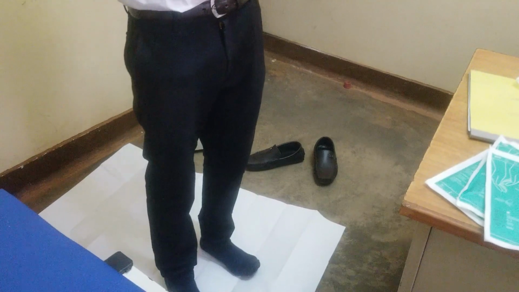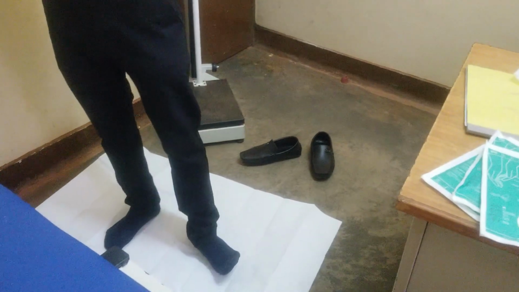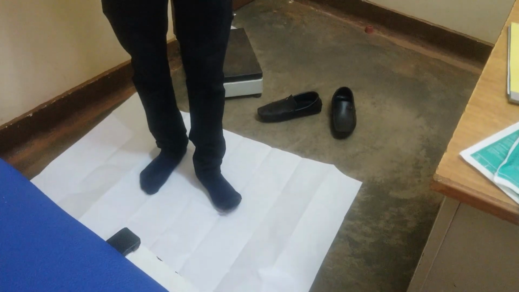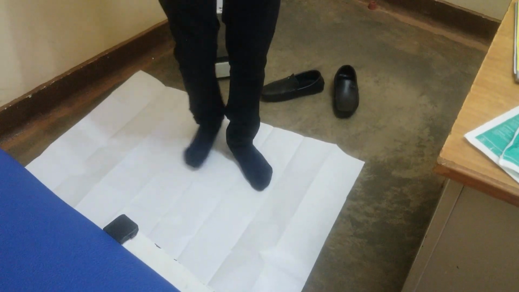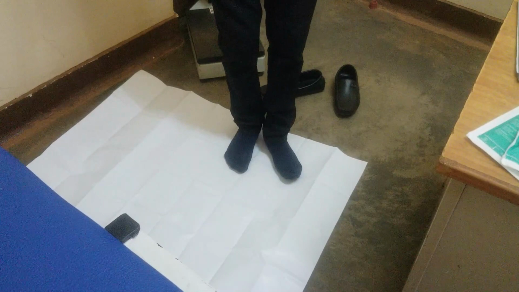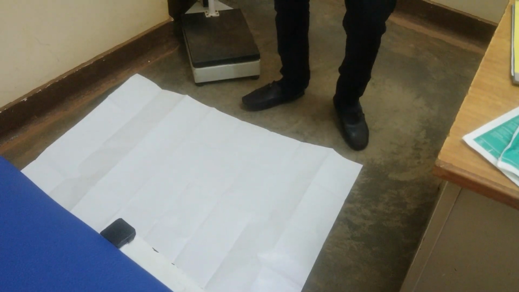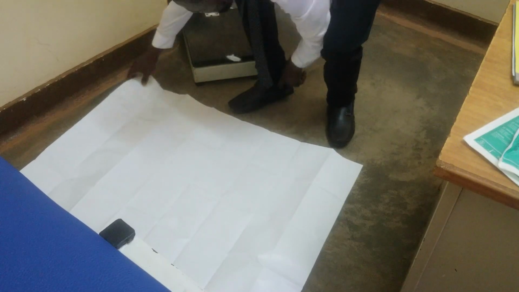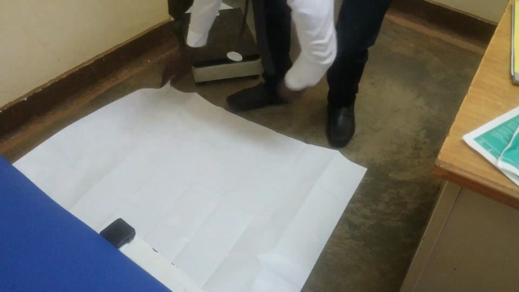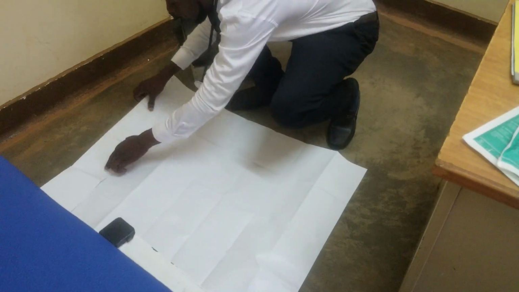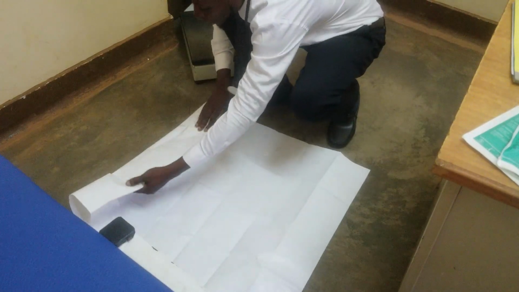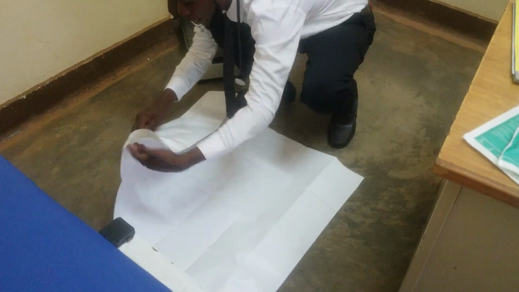He or she can undress and again jump on it. So after jumping on it, even if I see nothing that has fallen on it, I just fold it back slowly. I fold it back. I make sure I don't lose anything.